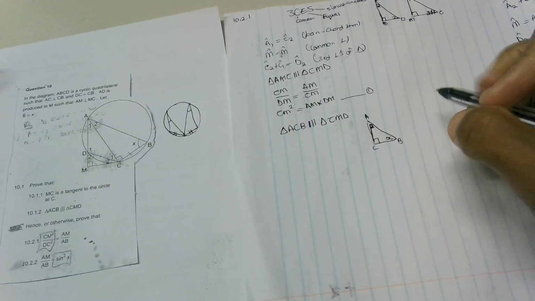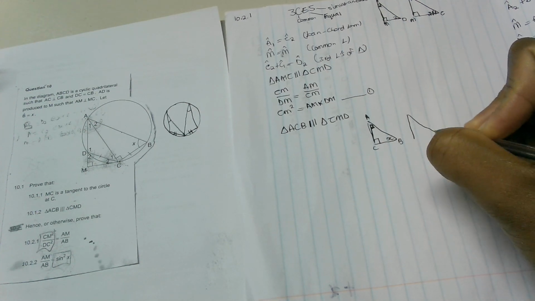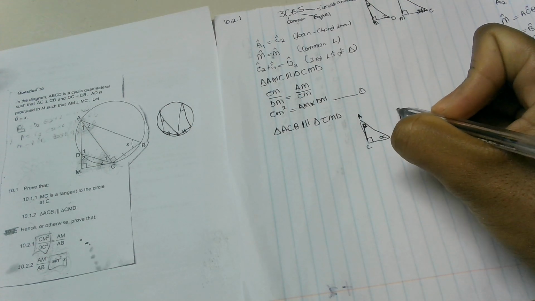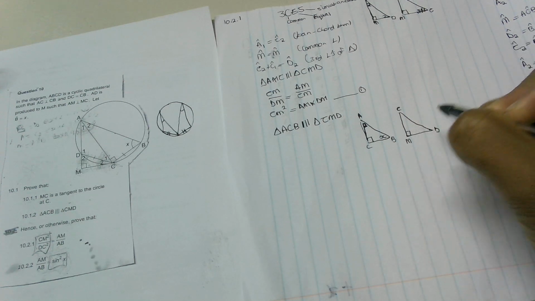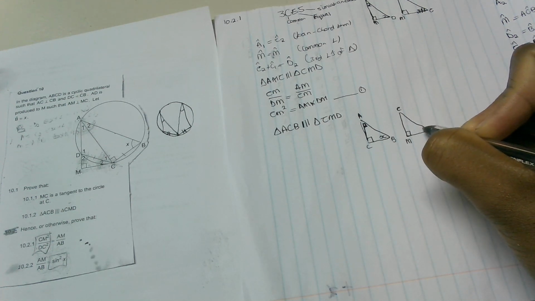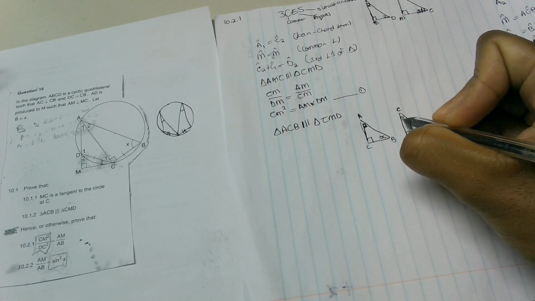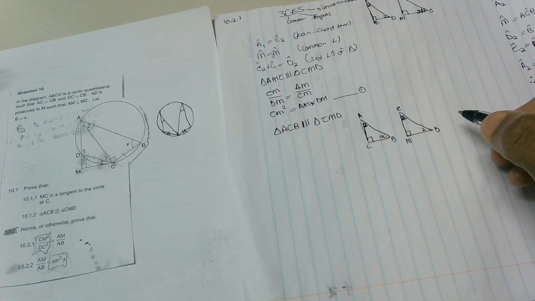Let me just turn it around. Take the C to the top, the D to the bottom, and the M to the bottom because it was there. And then this one is D2 and this one is C2. So that's not a problem.